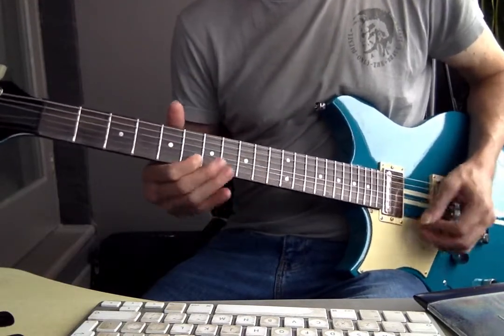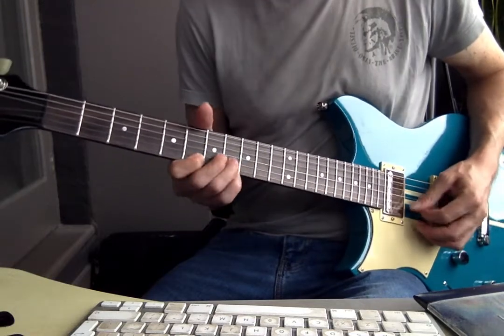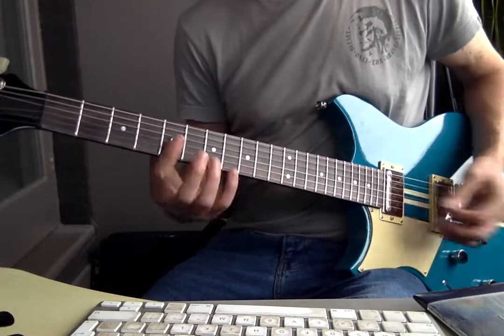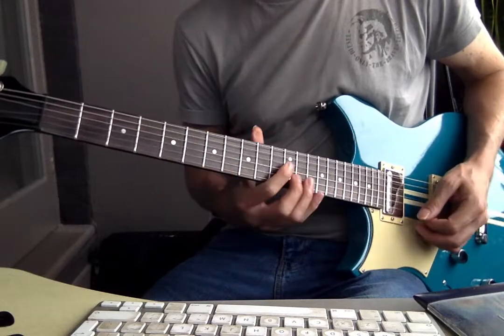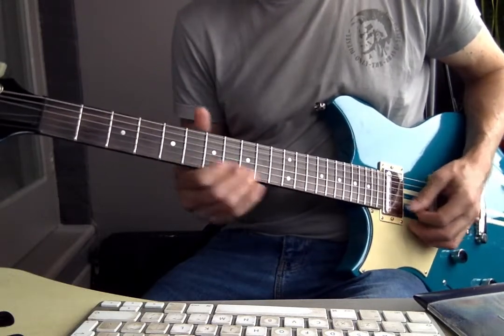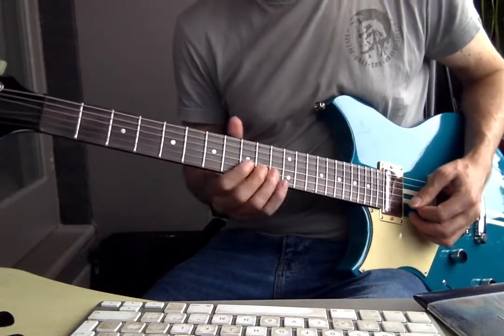So that was ending there on the flat third. That was ending on the root or octave. Let's see. Now let's end on the fifth.